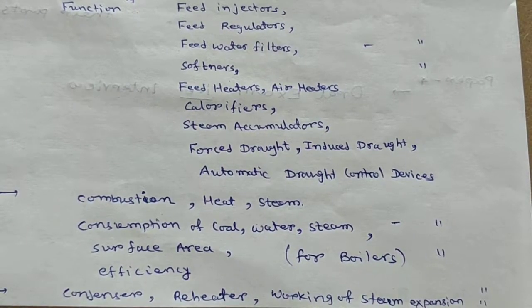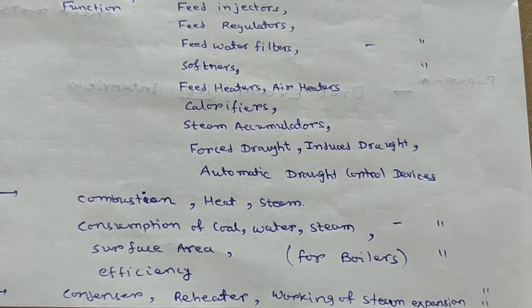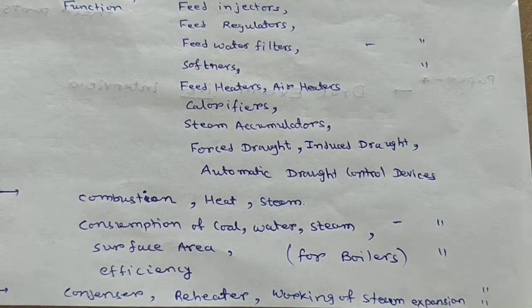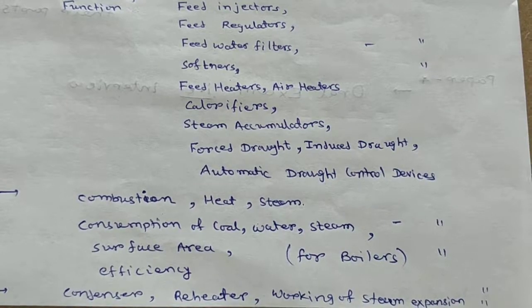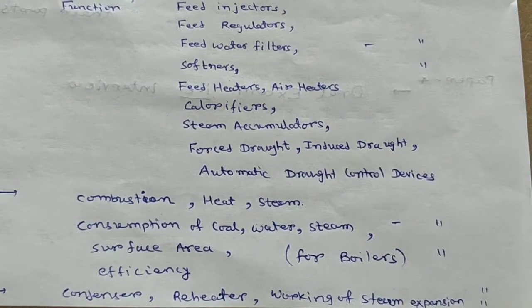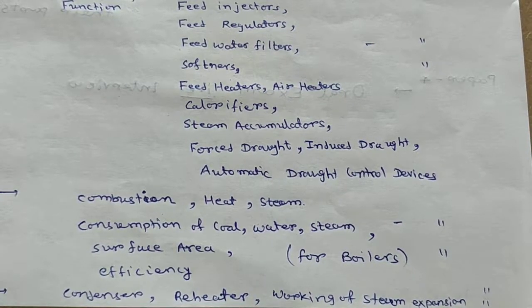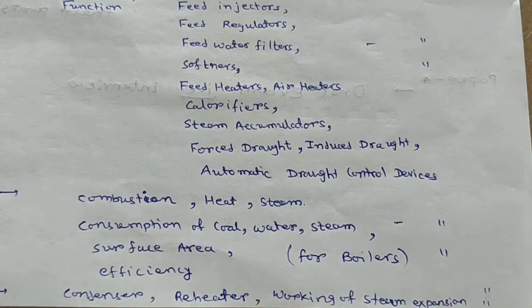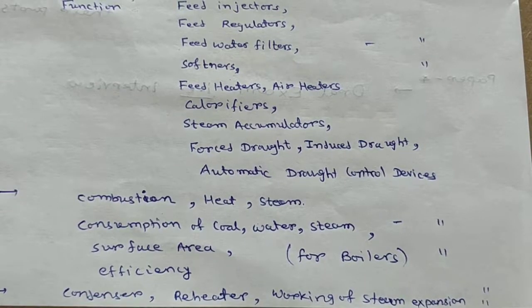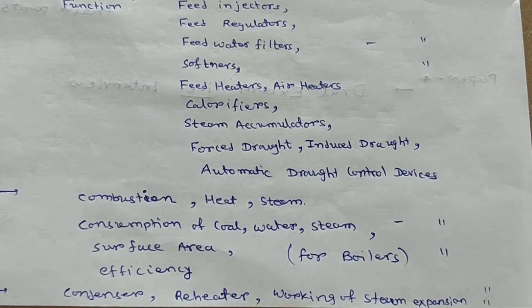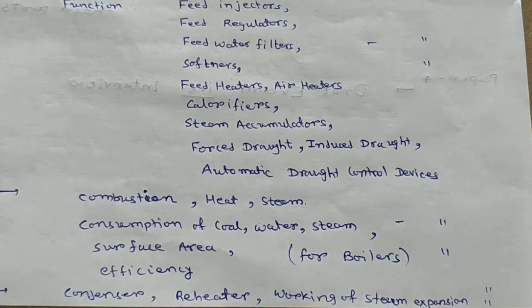You can also read from BOE books, Boiler Energy Efficiency books, and special books are also available for this material. And the last point for sums: condenser, reheater, working of steam expansion. For this also you can Google it, and special materials are available. Which special materials, I will say in the last video.